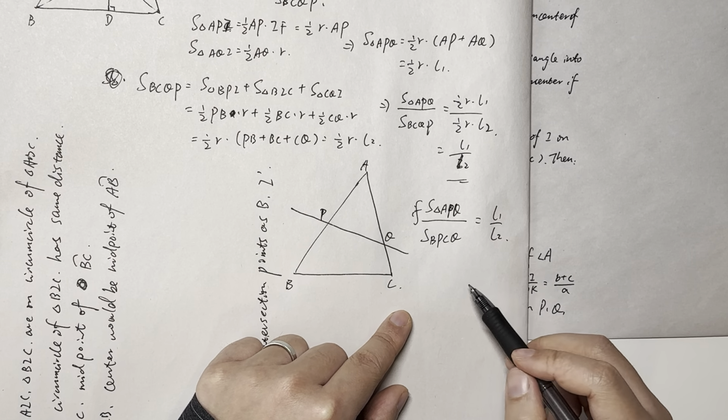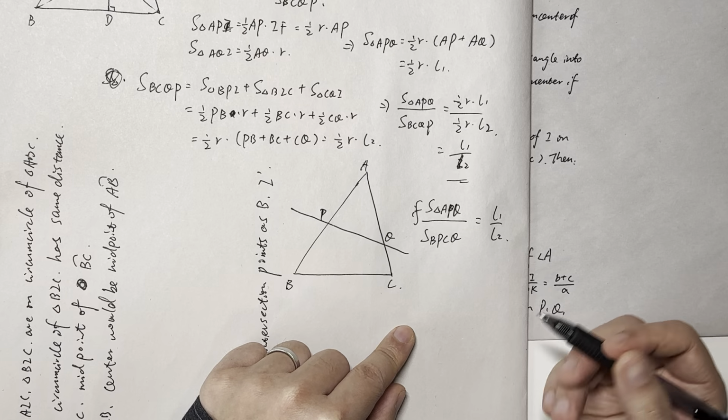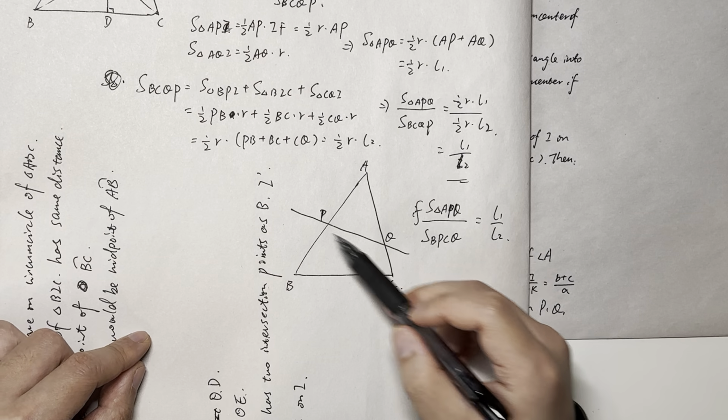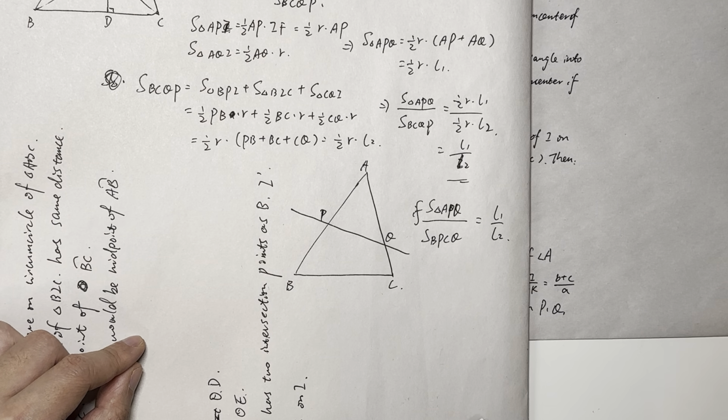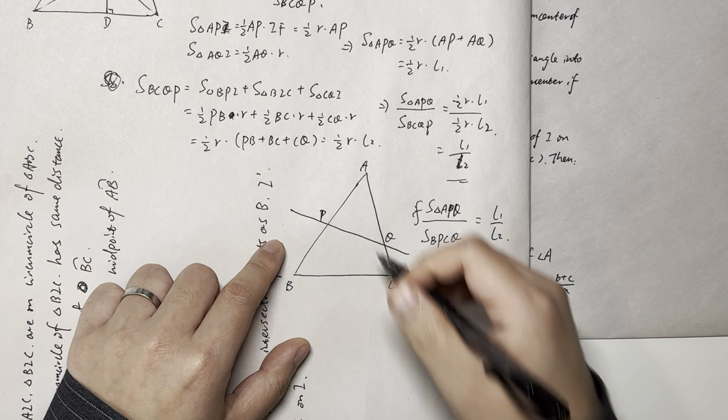We want to prove that it's passing through the incenter, right? So let's do this.